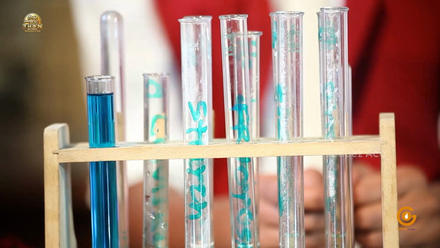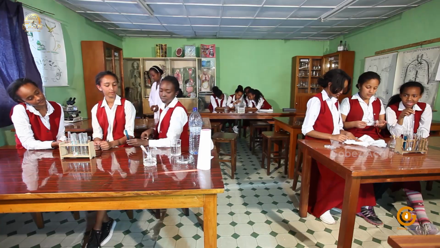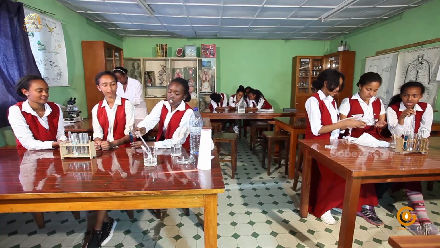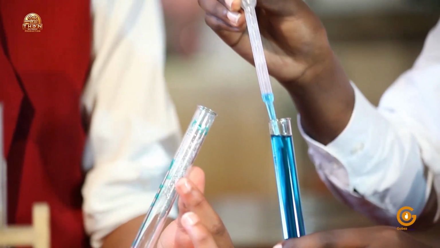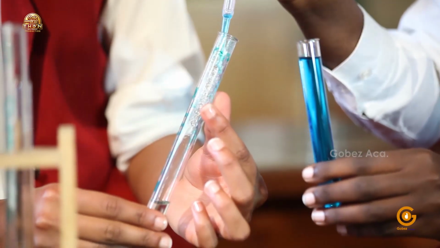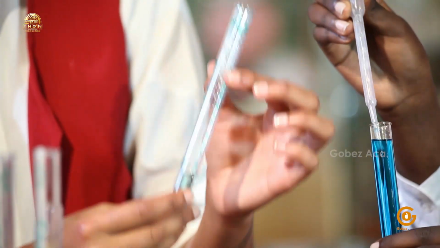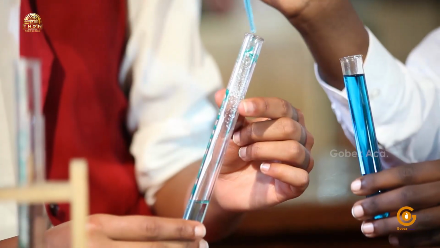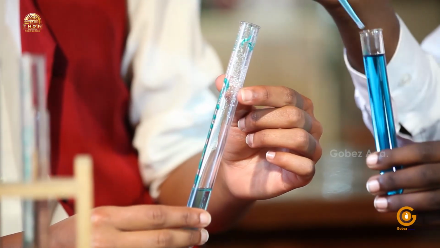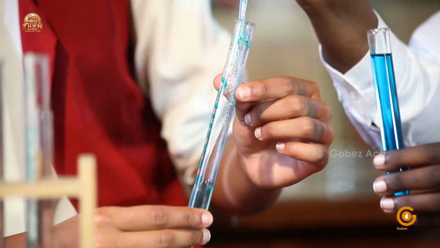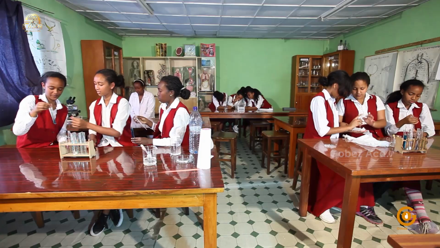We now add a drop of Benedict's reagent to each tube until it's blue. Donna, can you please help me? Okay, sure. I think you should add some more. Okay, Ron, do you mind mixing this? No problem.